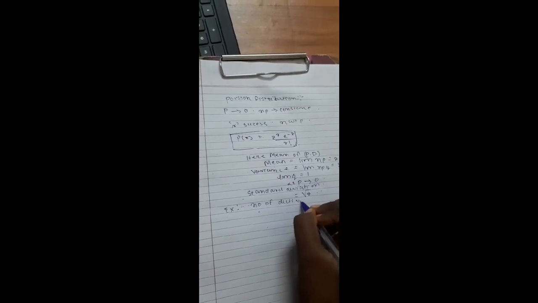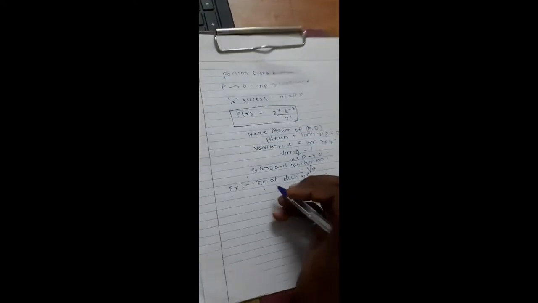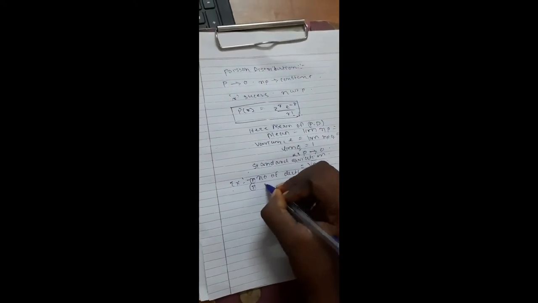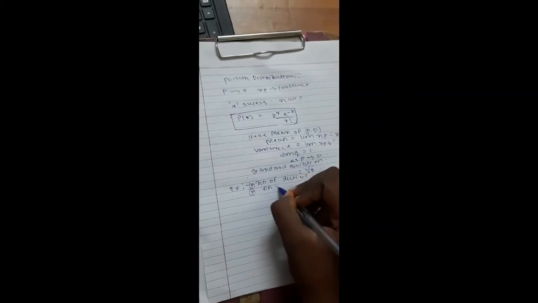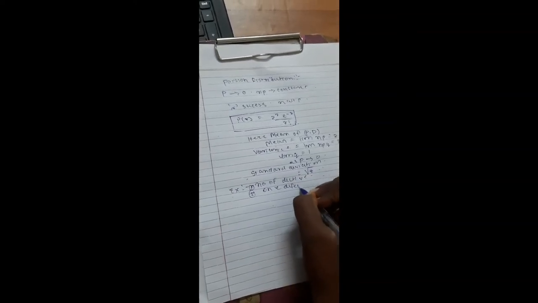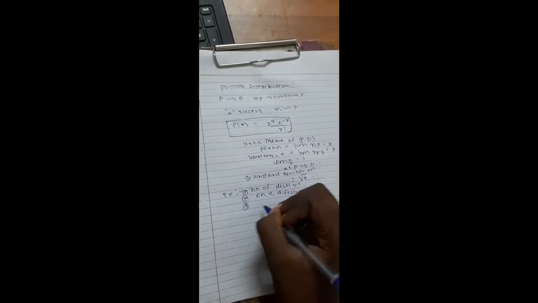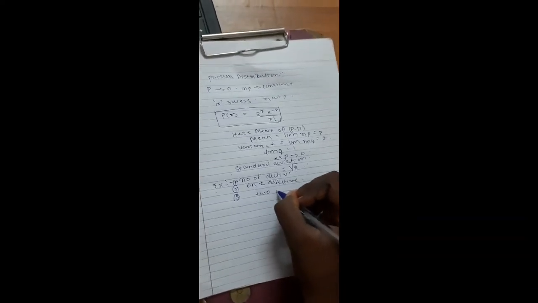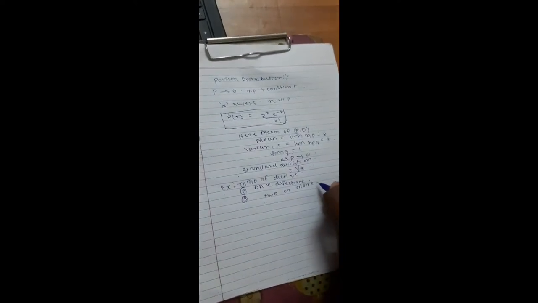We need to find the probability of no defective, then one defective. Sorry about my handwriting, it is not good. Third, we have to find two or more defective in a sample of 100.